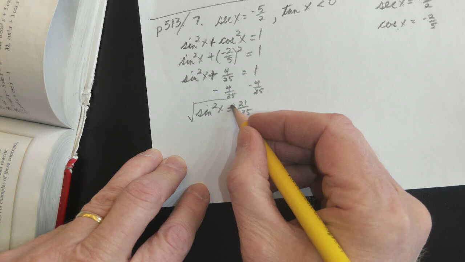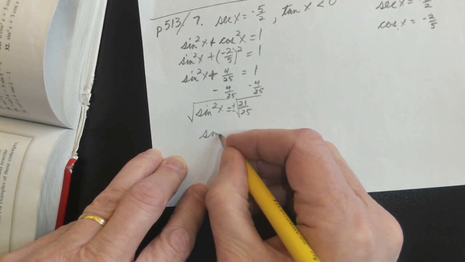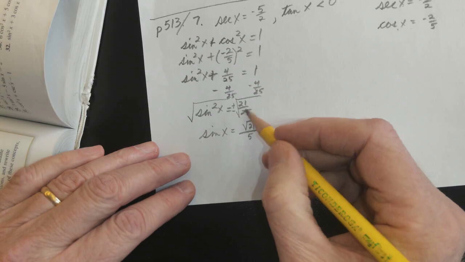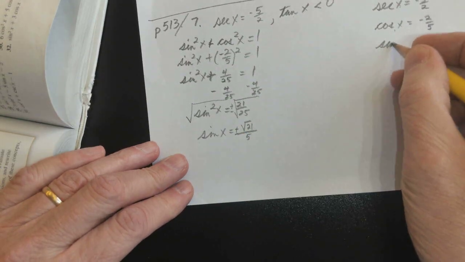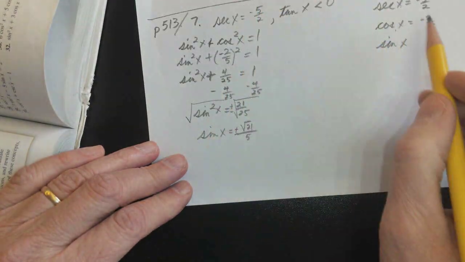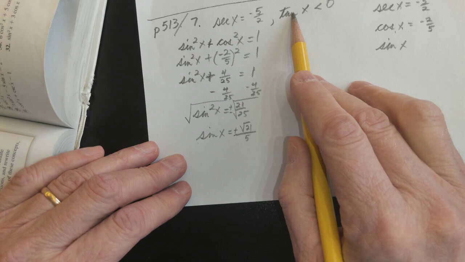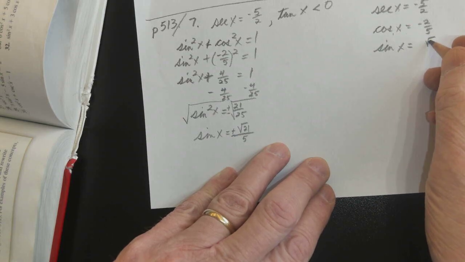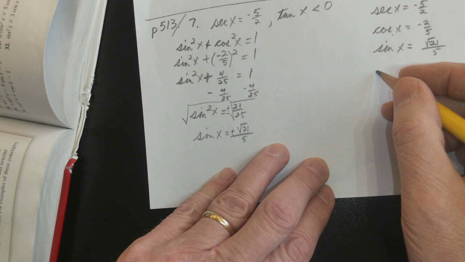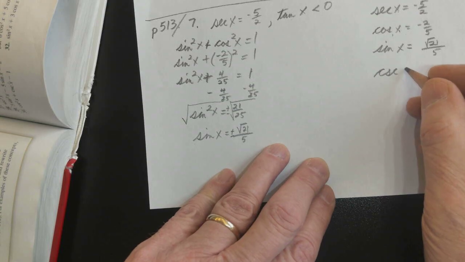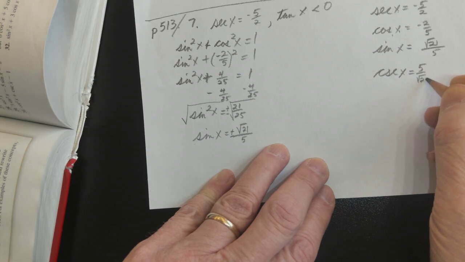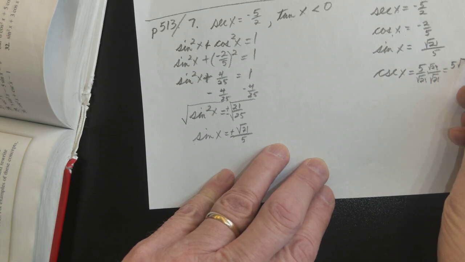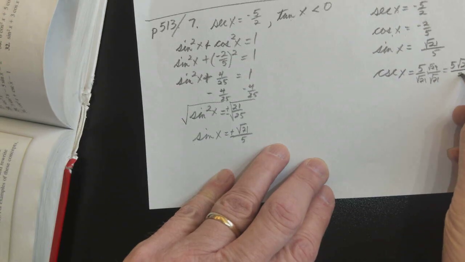Time to take the square root. We have a positive and a negative square root. So the sine of x is equal to the square root of 21 over 5, and it's plus or minus. Which one is it, though? If cosine is negative and tangent is negative, what's sine got to be? Sine's got to be the positive. So we're going to choose the positive one here: square root of 21 over 5. Cosecant of x, that's 5 over square root of 21. And if we rationalize the denominator, I got 5 radical 21 over 21.